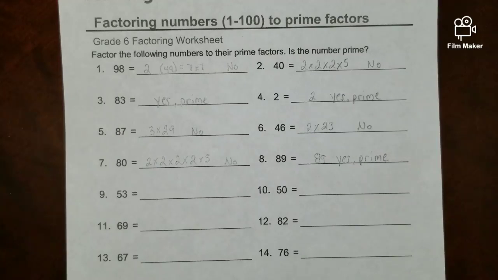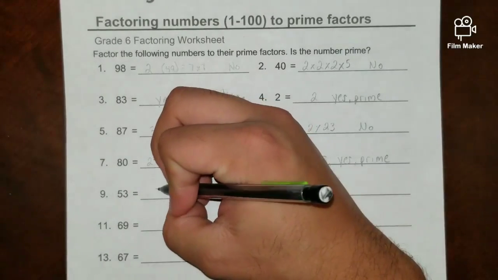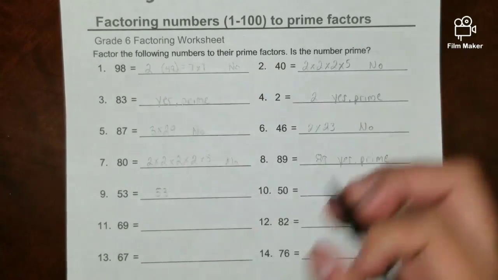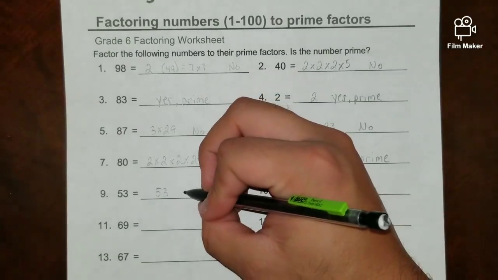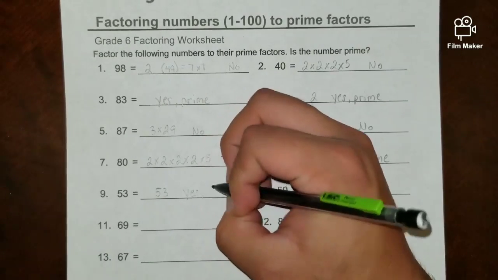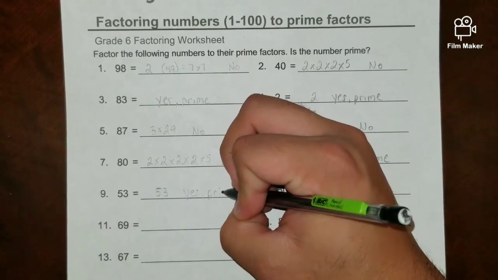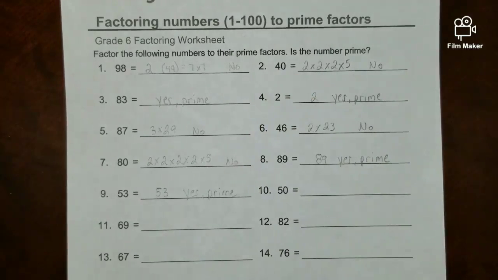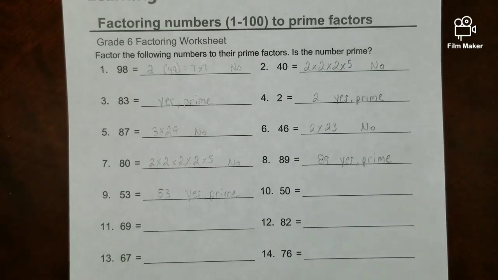So since we cannot factor it any lower, 53 can only be divided by itself, which makes it a prime number. So we can write yes, comma, prime.